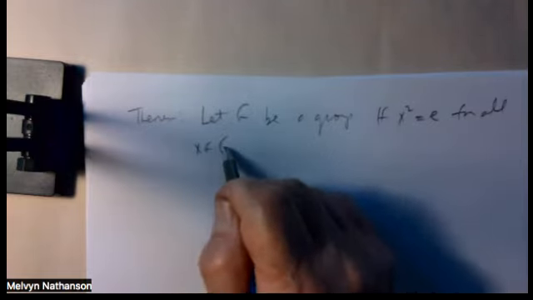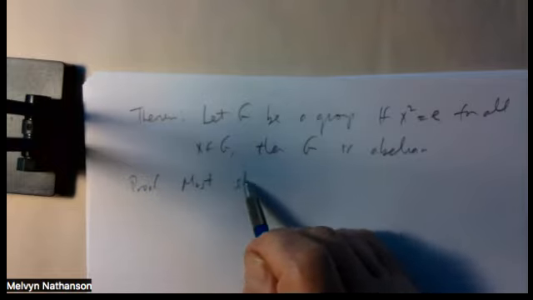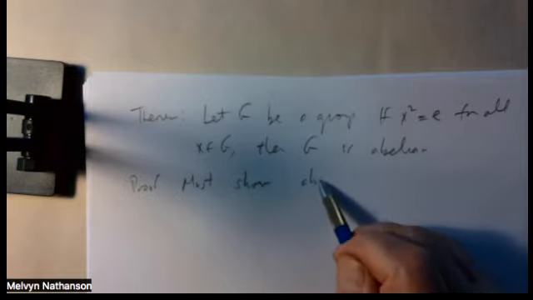If the square of every element is the identity, if x squared equals E for all x in G, then G is abelian. So what does it mean to say abelian? I must show that AB equals BA for all elements A and B in the group.